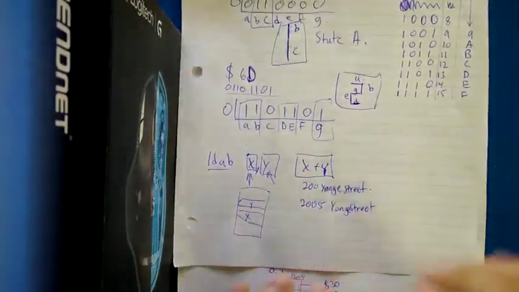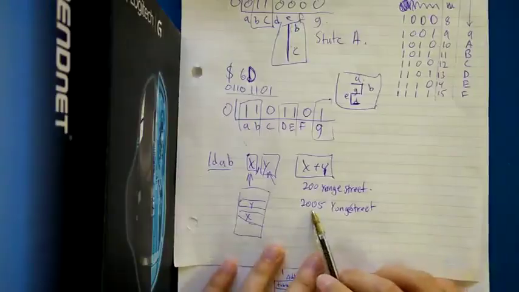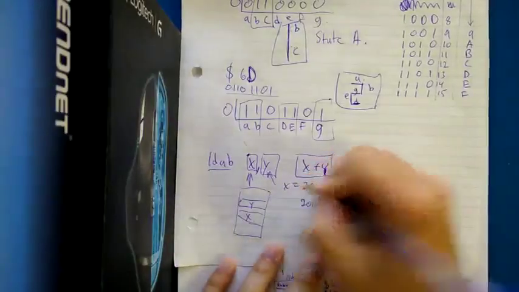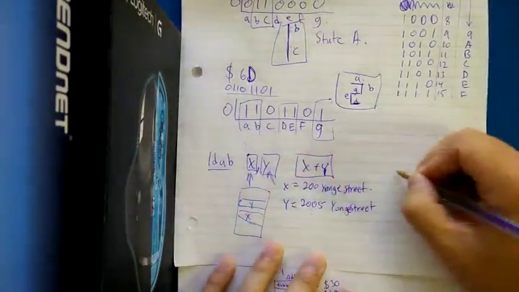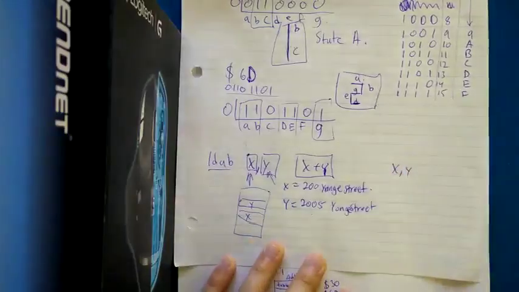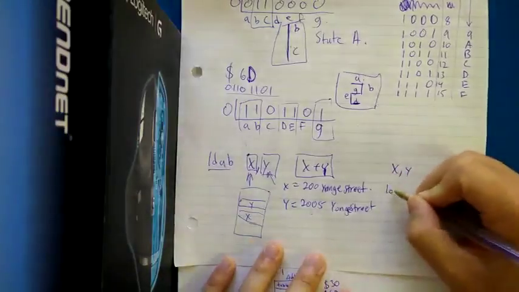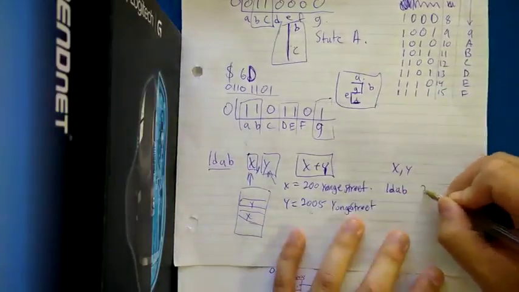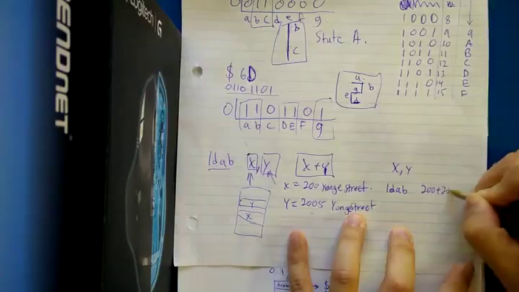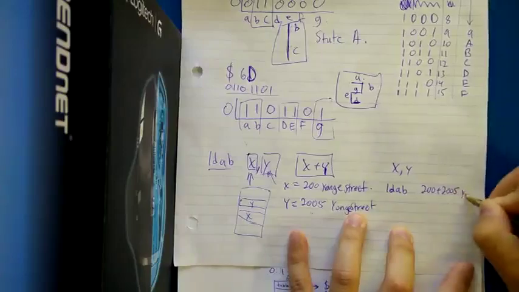Can't spell Yonge. Anyways, 2005 Yonge Street. If I wrote X equals this and Y equals that, and LDAB X comma Y, that actually means load accumulator B with 200 plus 2005 Yonge Street.